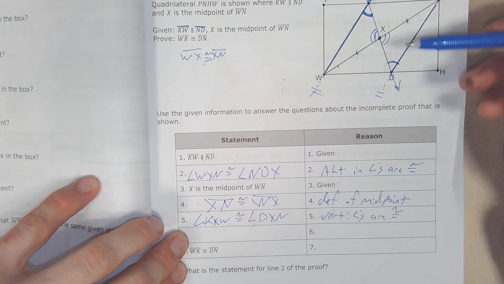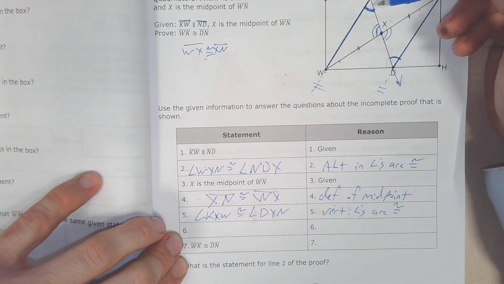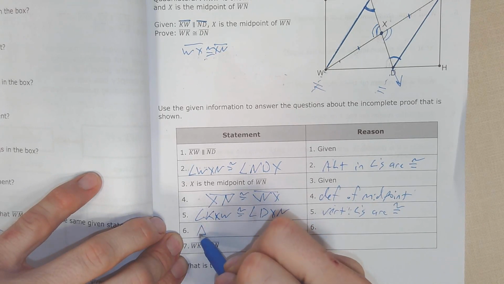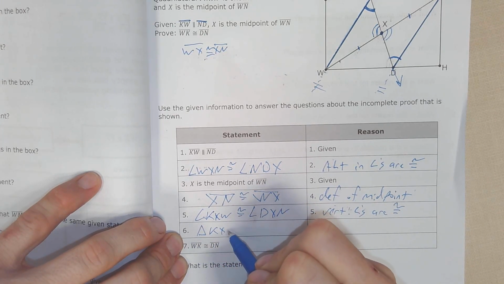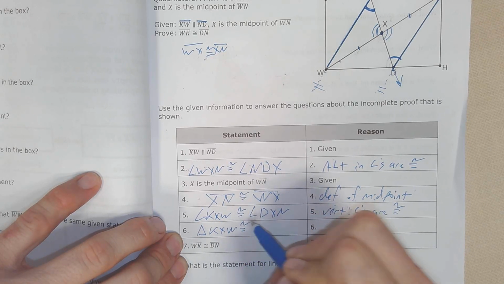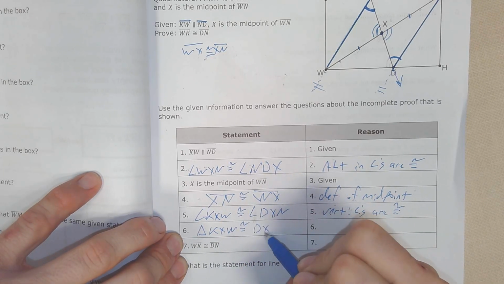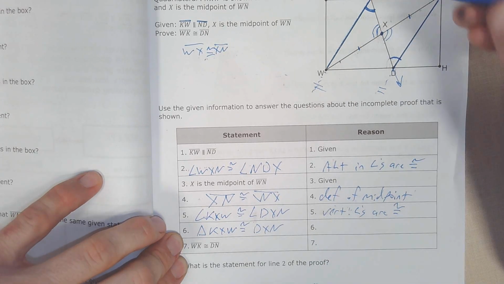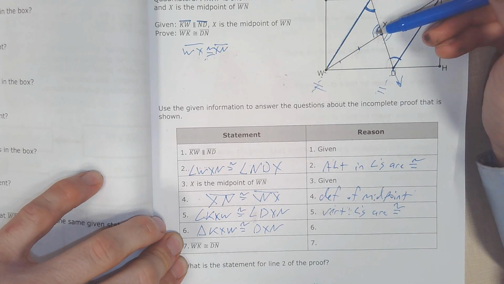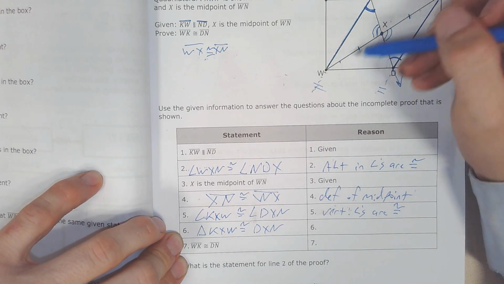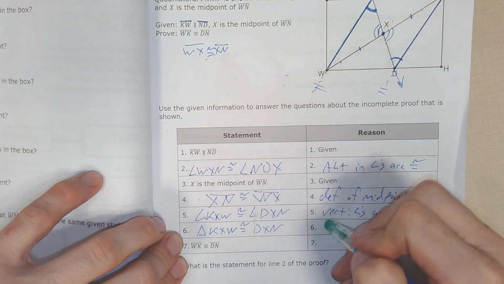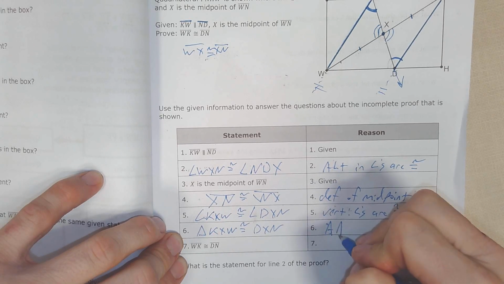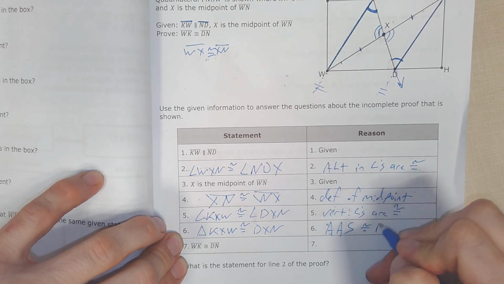Right, and now finally I can say that triangle, we'll just use the same vertices, KXW is congruent to DXN because of the angle side angle congruence postulate.